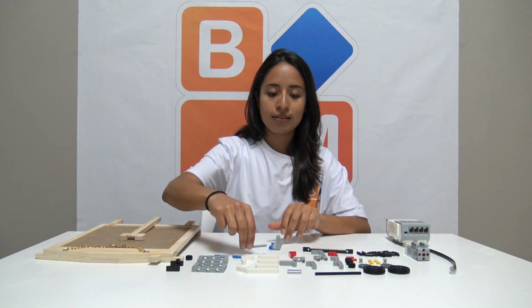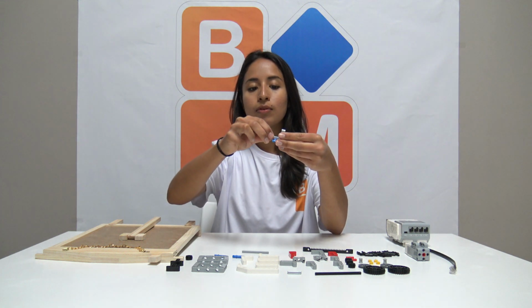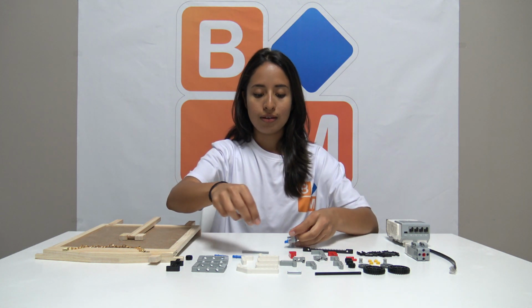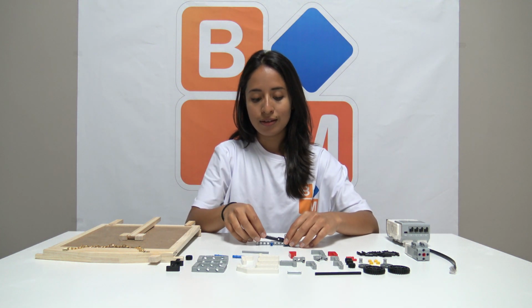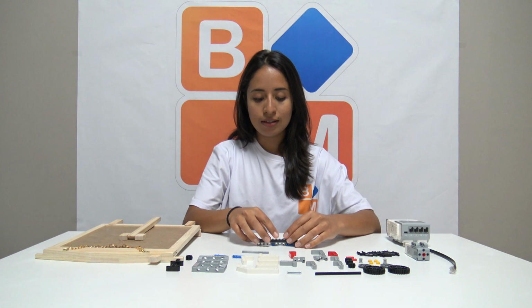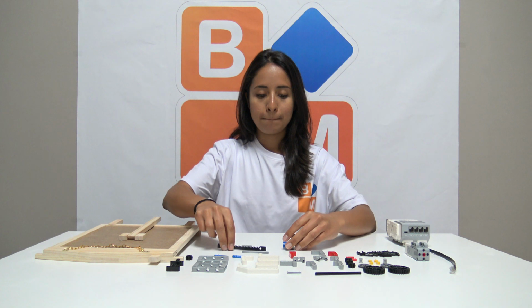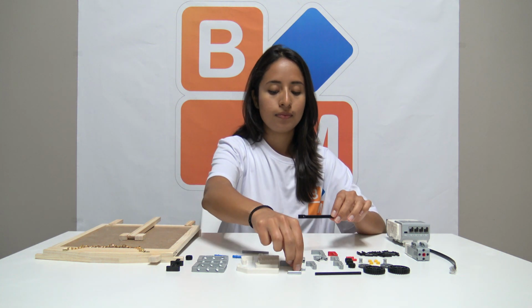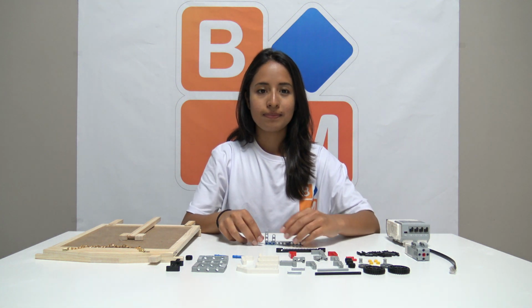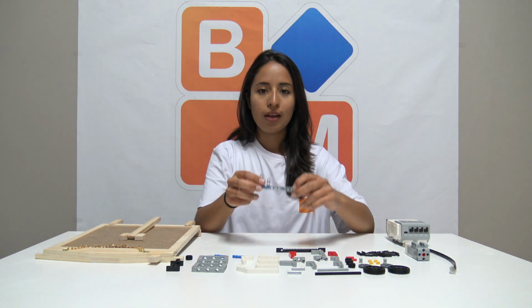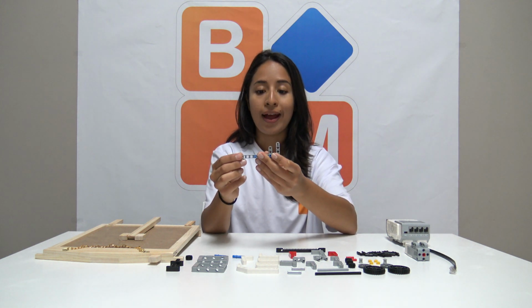Now taking an axle 7 and an axle 3, put the axle 3 through the first pinhole, grab your rack, and you're going to slide that in. Once you've put the 2 angular beams, we're going to work on the rack.